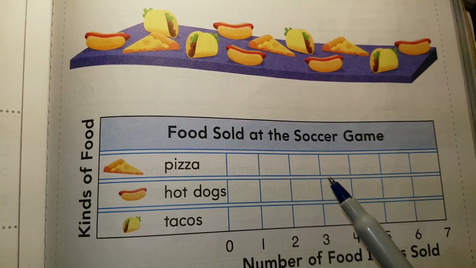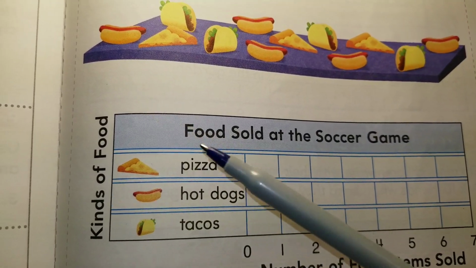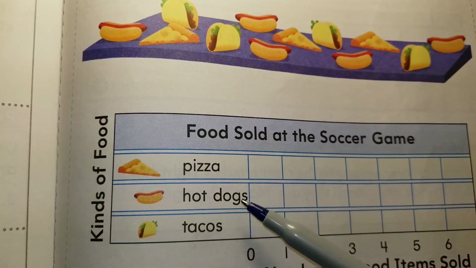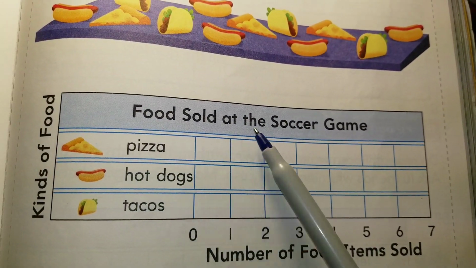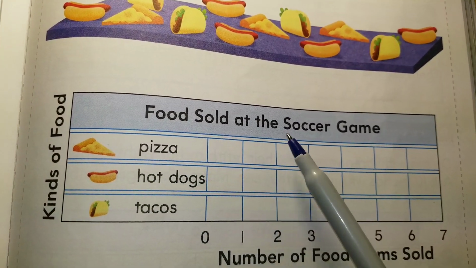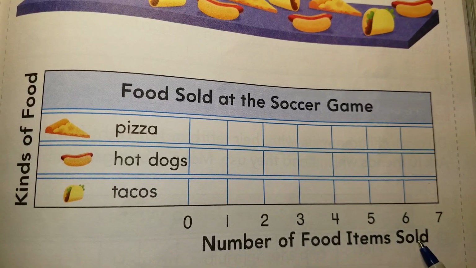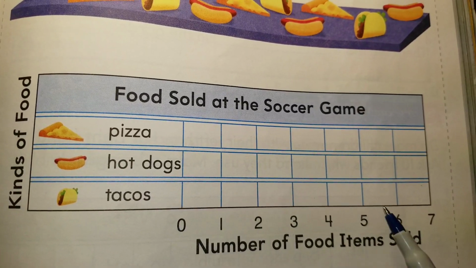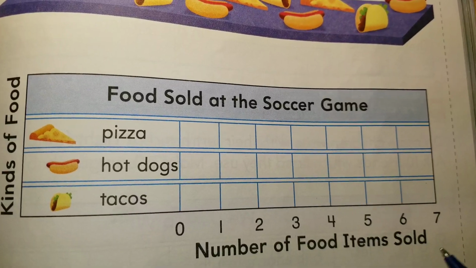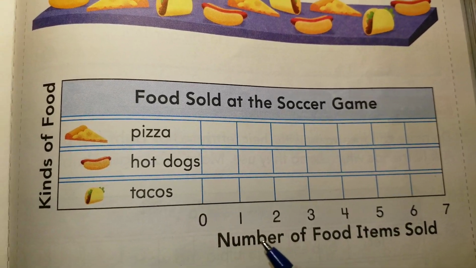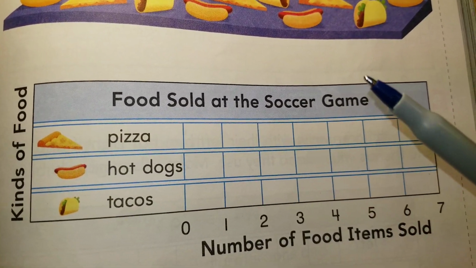This bar graph, boys and girls, is a horizontal bar graph. Here we have the kinds of food: pizza, hot dogs, and tacos. This is the name of our bar graph, food sold at the soccer game. And this is the number of food items sold. This is how many food items were sold. How many were sold? 7. At least 7 for each of these things.